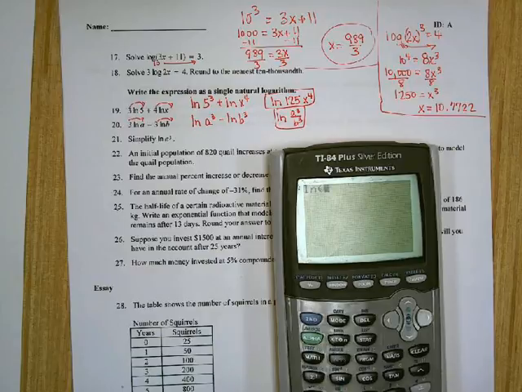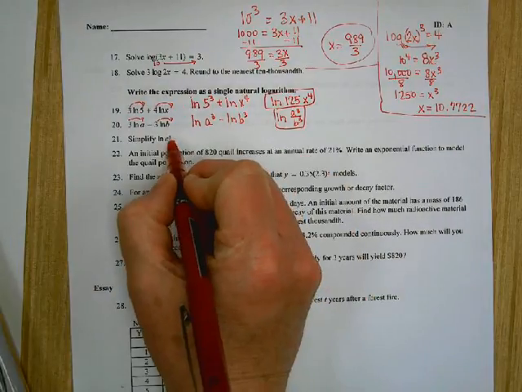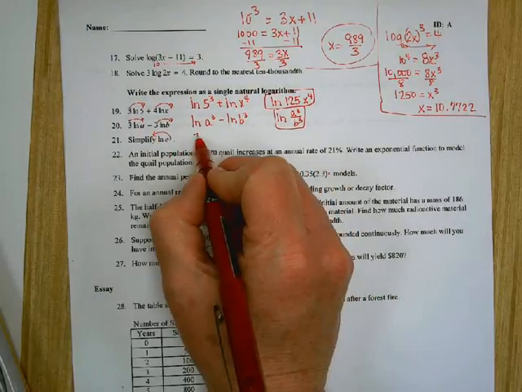But this is what you need to do. It's 3. The 3 goes over here. This is 3 times the natural log of e. Natural log of e is 1. This is really 3 times 1, which is 3. Separate that first.